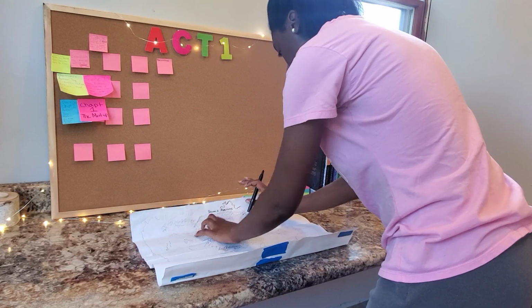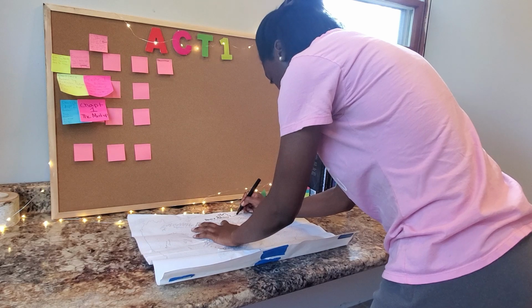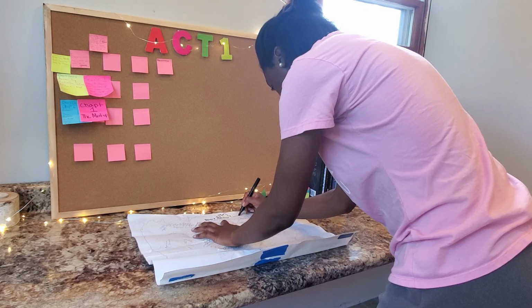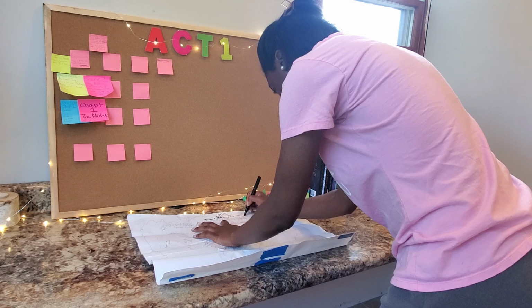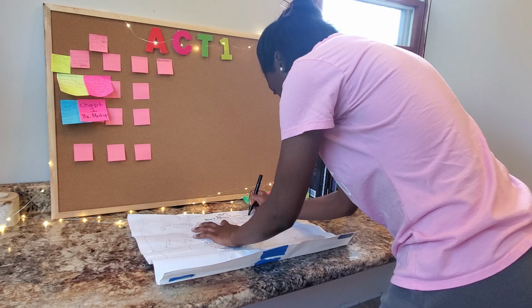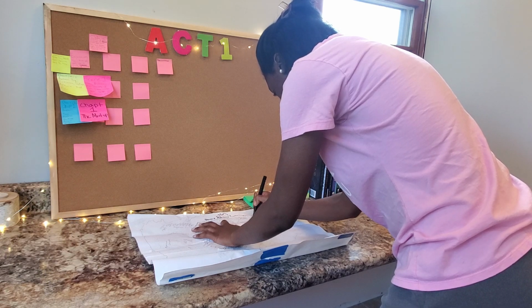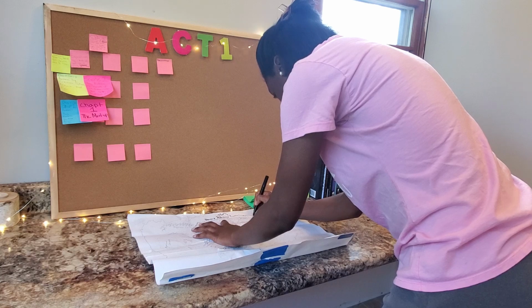Next, show us their world. How do they fit or not fit into it? This includes their surroundings, relationships, and maybe a hint at what's not quite right in their life. That's the tension we'll use to launch them into the journey of the story.